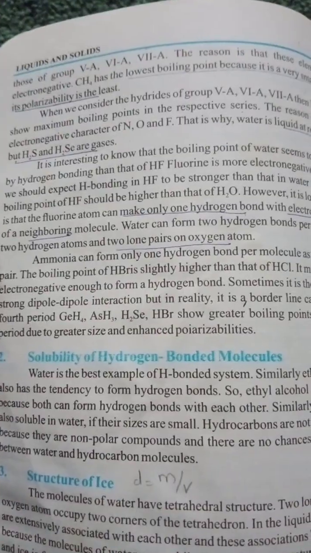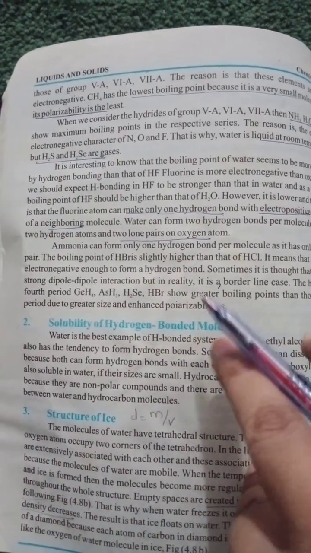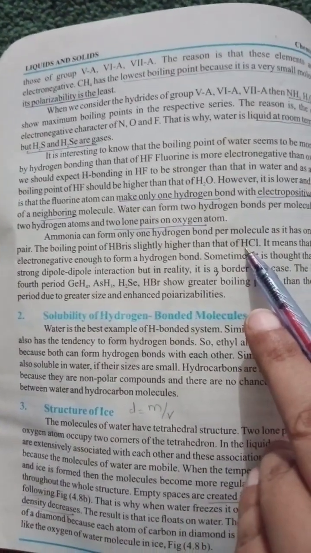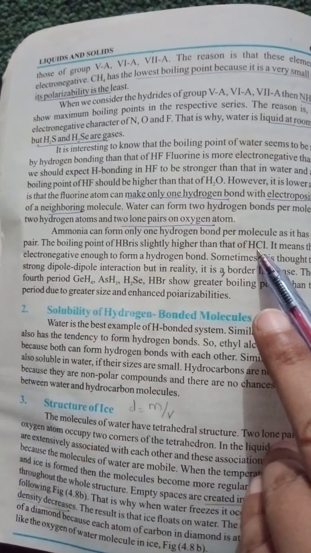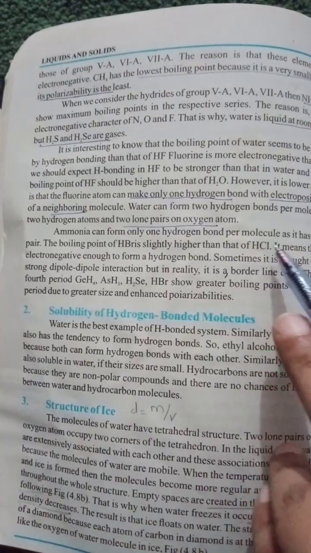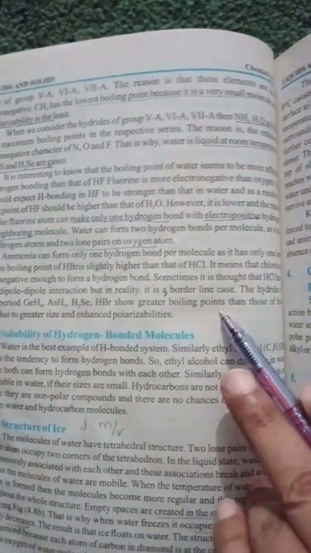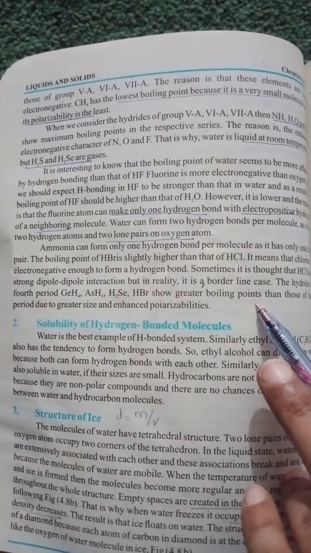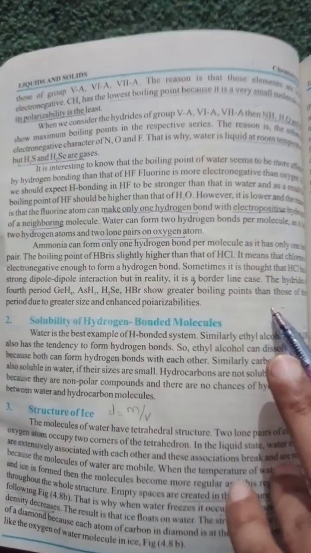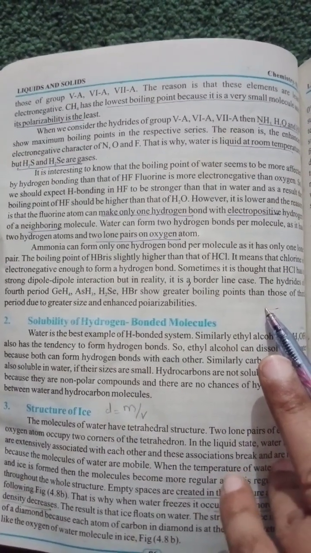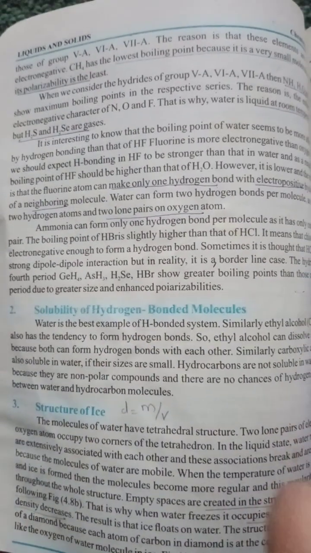because the chlorine atom has the ability to generate hydrogen bonding with this hydrogen. Next, here they are describing the hydrides of the fourth period. They have a greater boiling point as compared to the third period, because of their greater size and enhanced polarizability.